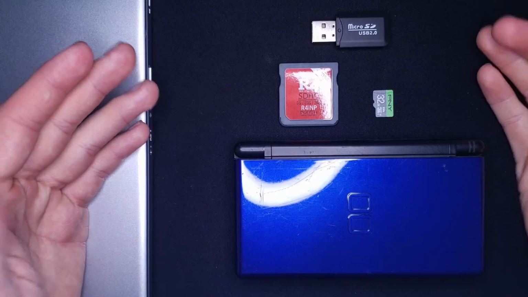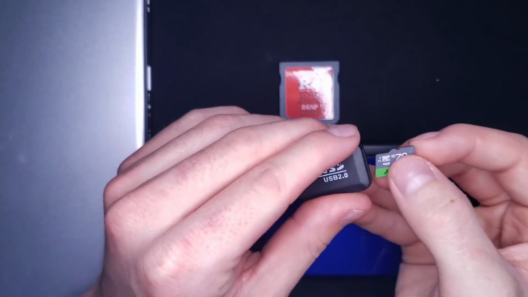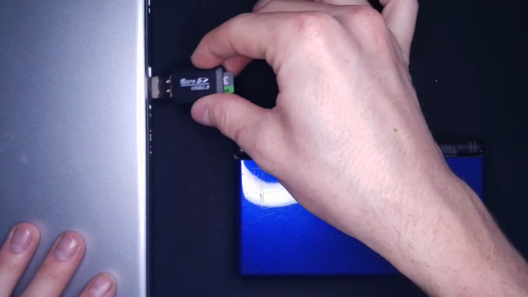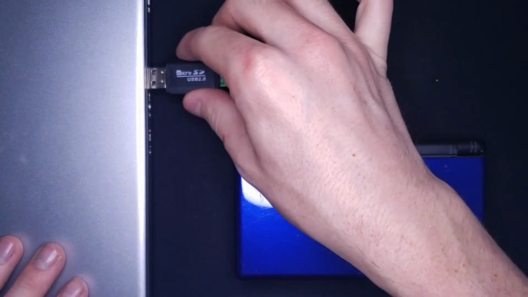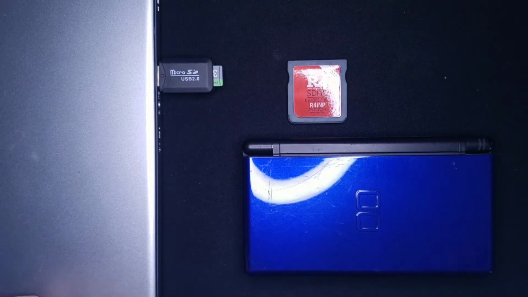So first things first, we're going to go ahead and throw our micro SD card into our USB adapter and plug it into our laptop or, once again, computer of choosing. Now we're going to instantly cut over to the laptop view and get started from there.